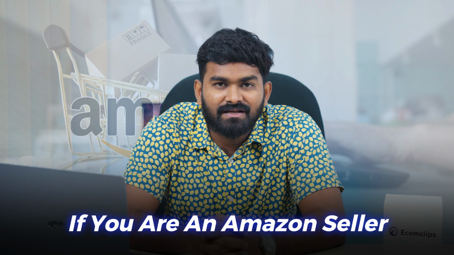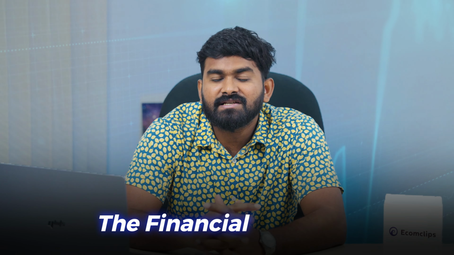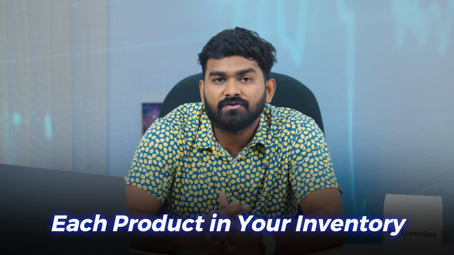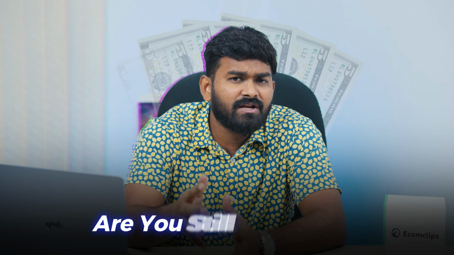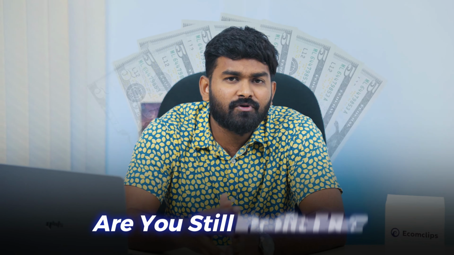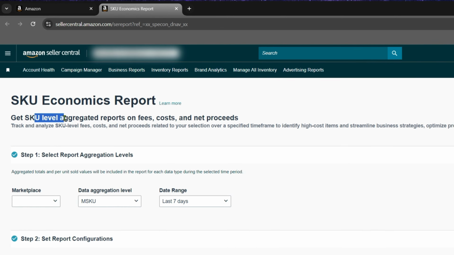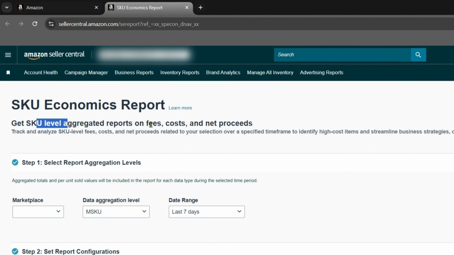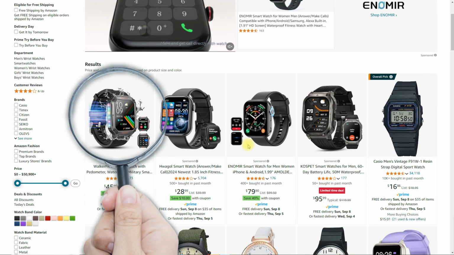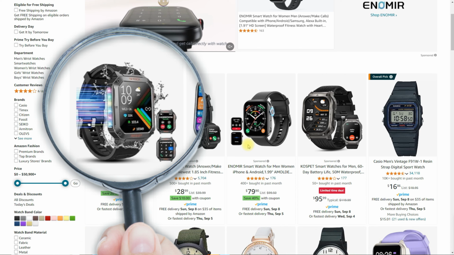If you are an Amazon seller, you should understand the financial health of each product in your inventory. Let's say you are getting enough sales every month with decent TACoS. But are you still profitable? The SKU Economics report provides a comprehensive breakdown of your sales, profits, and costs. It helps you to identify your top performing products and areas where you can optimize your strategy.